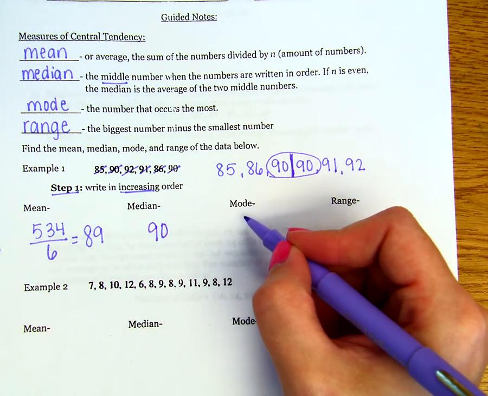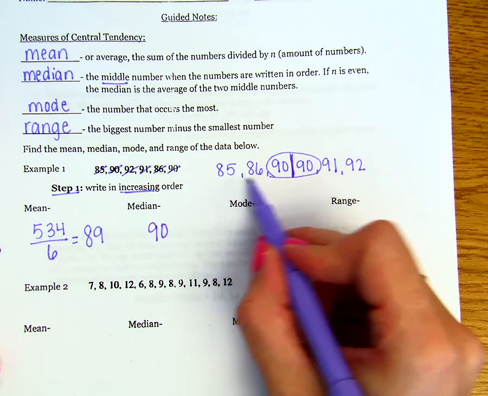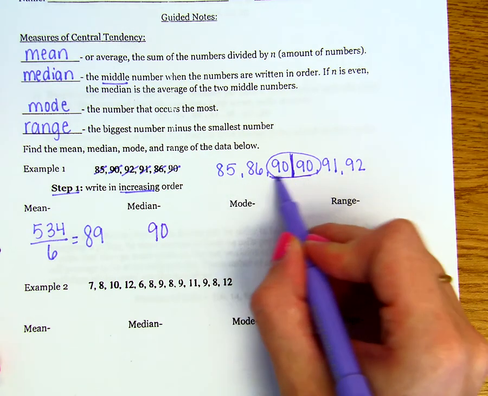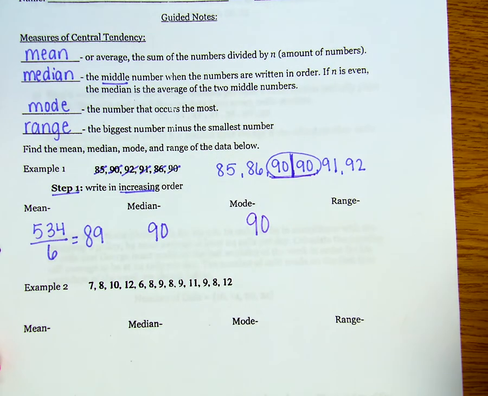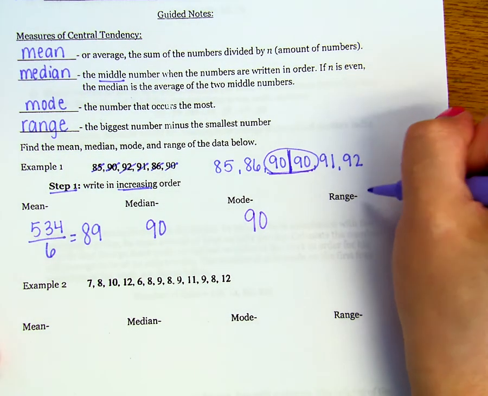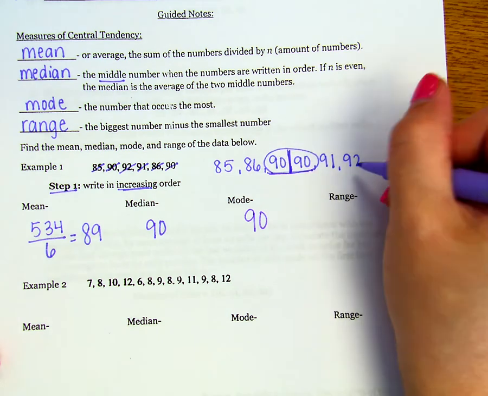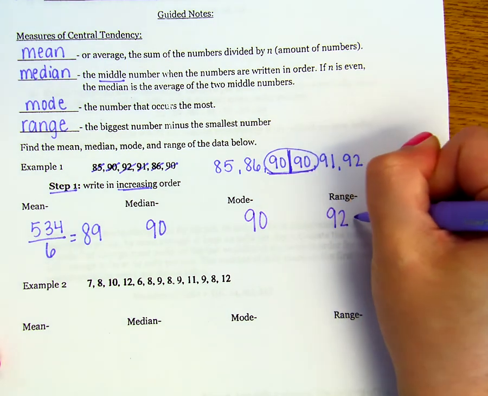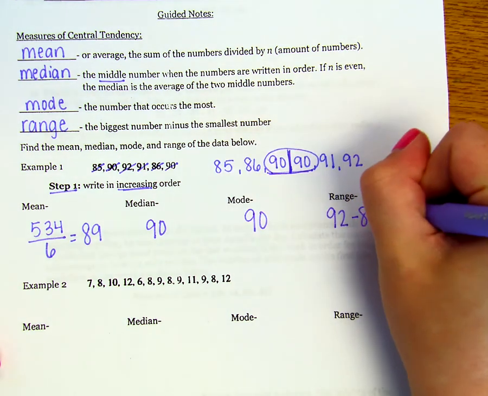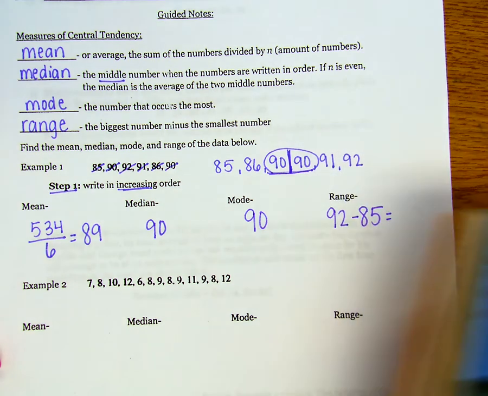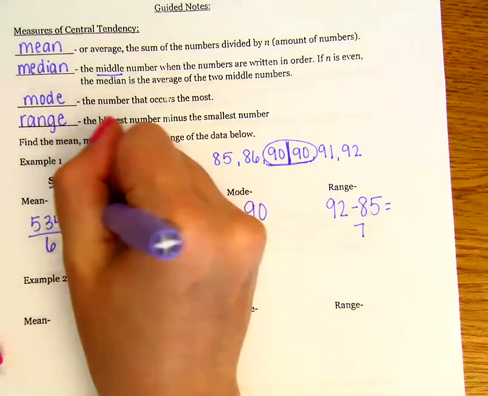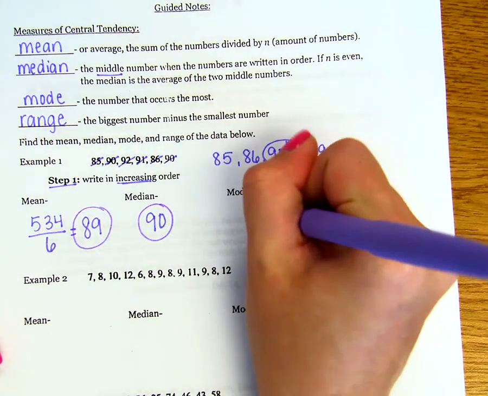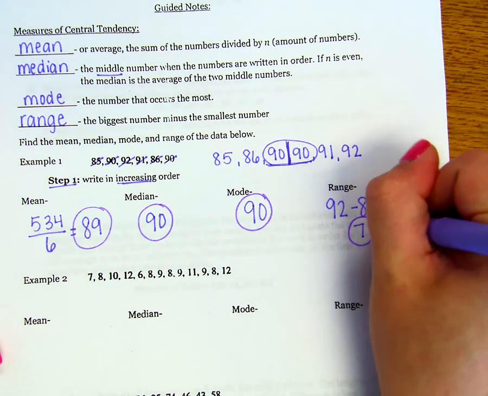The mode is the number that occurs the most. So which number do you see repeating the most? You see 90 repeating the most, so the mode is 90. And then our range is the biggest number minus the smallest number. So our biggest number is 92 minus our smallest number of 85. So 92 minus 85 gives us 7. So then this is our mean, median, mode, and range.